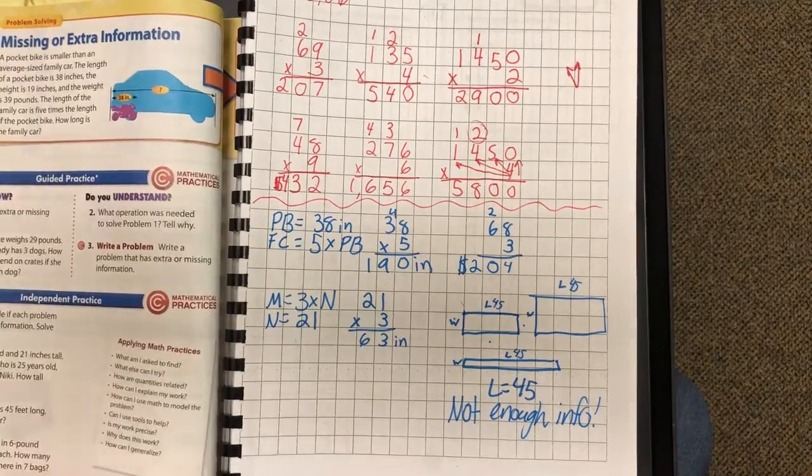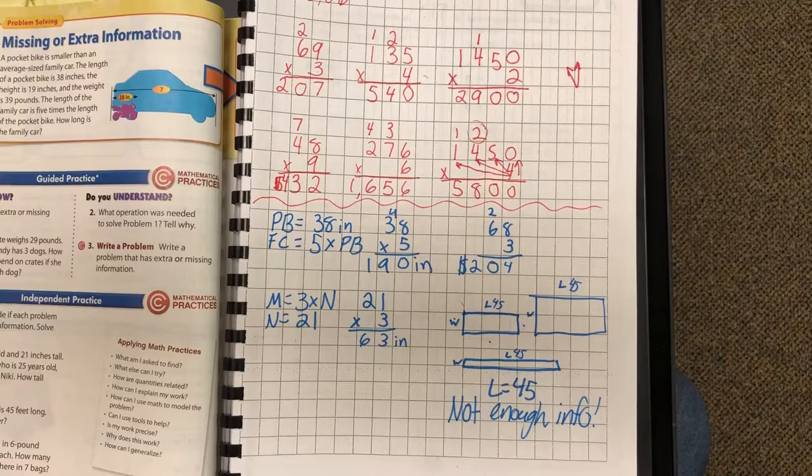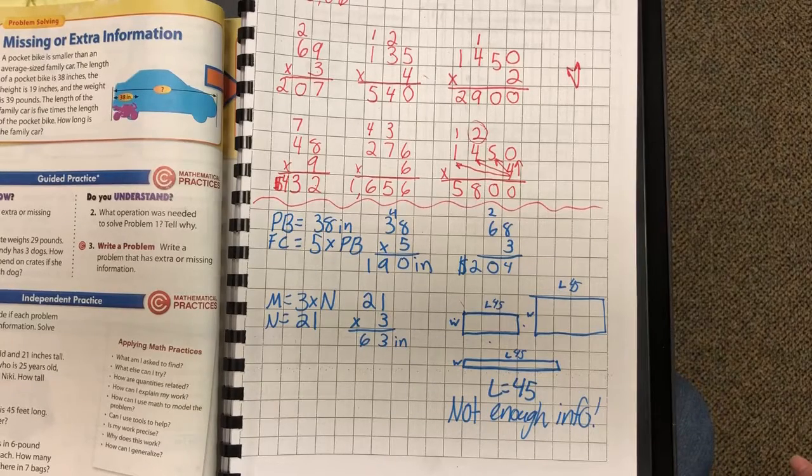So let's do one more. Dry dog food comes in 6-pound bags that cost $15 each. How many pounds of food are there in 7 bags? What am I finding? What is it I'm looking for? You're looking for how many bags? Pounds. I'm looking for pounds. That's what it's asking. How many pounds?